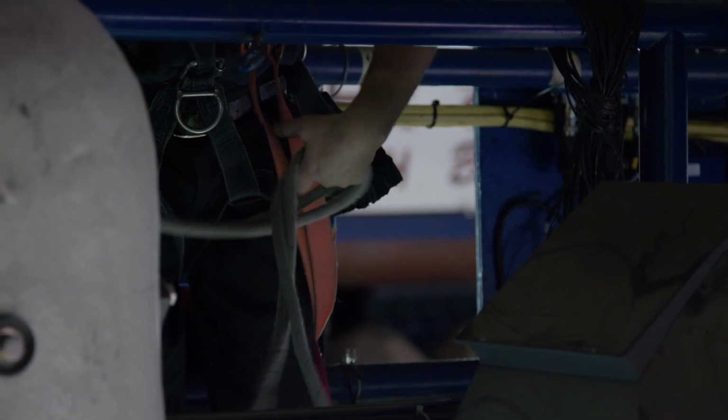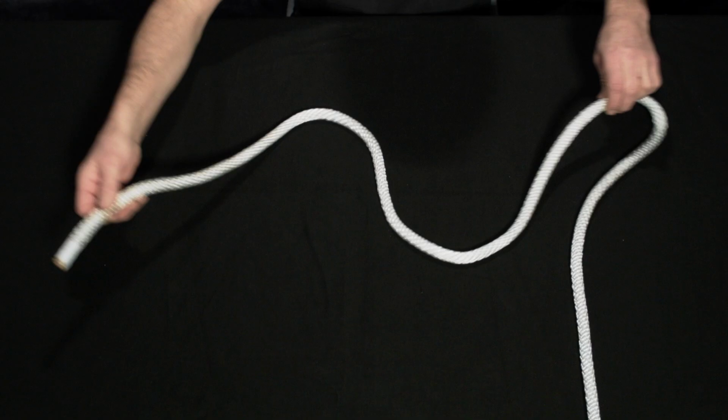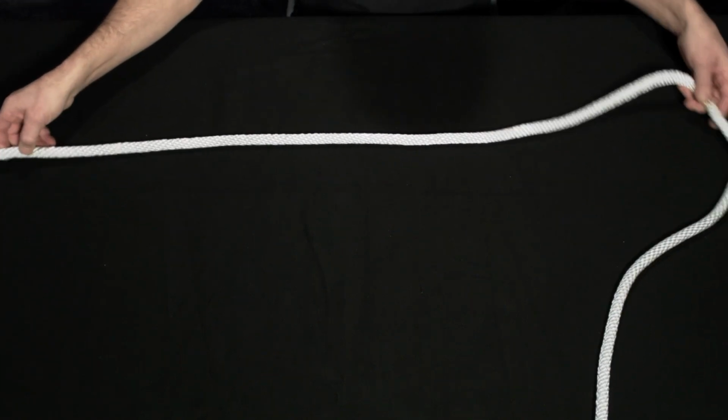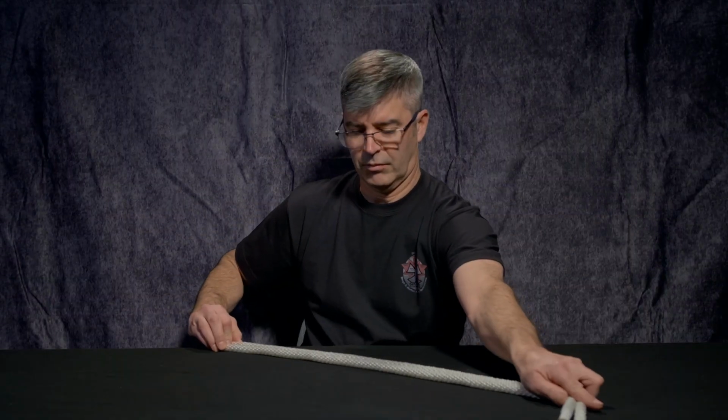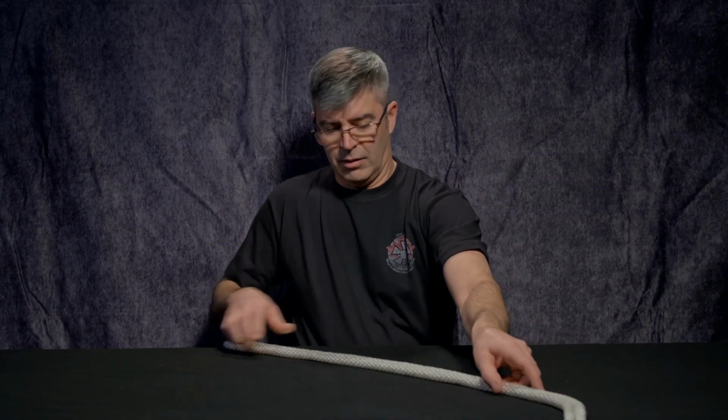The figure 8 on a bite variation will also act as a stopper knot, but in addition to that, it will create a loop in the rope that is useful as a lightweight lifting loop or a tie-off loop. Start with about 3 feet of rope, fold it back on the standing line, creating a large loop. At this point, you can treat the loop as if it is a single line.